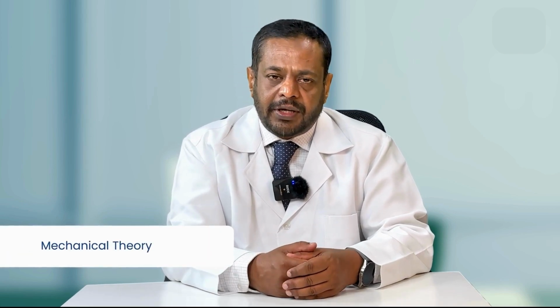Coming to the etiology, various theories have been put forward to know what might be the cause of CTEV. The main theory put forward is the mechanical theory. In the mechanical theory, they say that it is due to pressure in the intrauterine cavity.